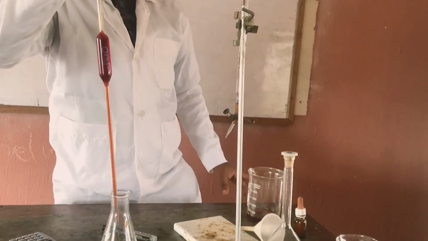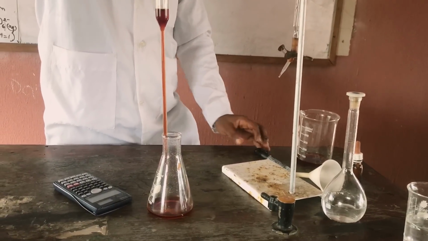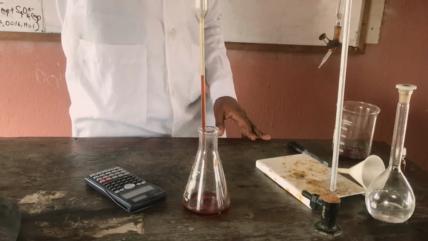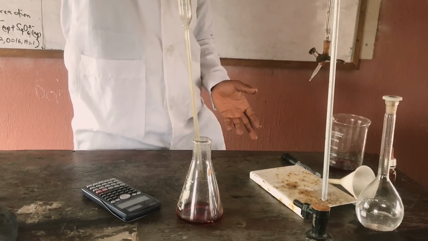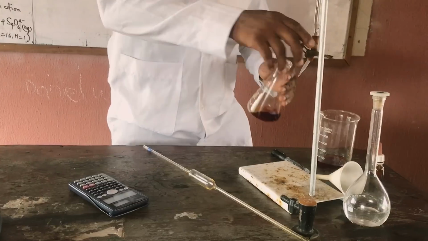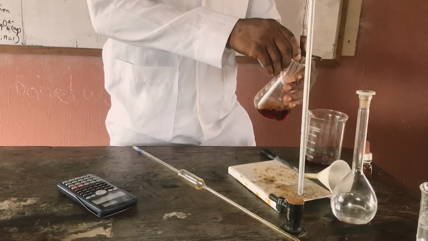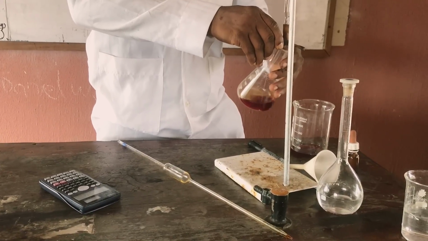Okay. I hope you are getting it now. So we don't have anything to worry about. Just obey the instructions given on that day and just do your titration and you are fine. Okay? This is the second one. Let's go again. And you say light yellow.